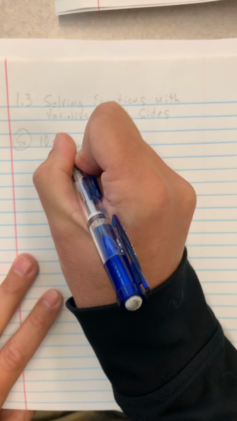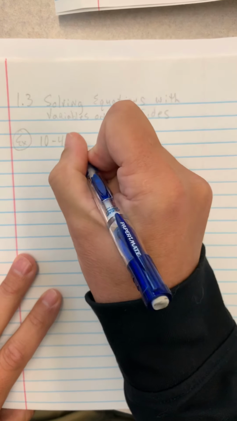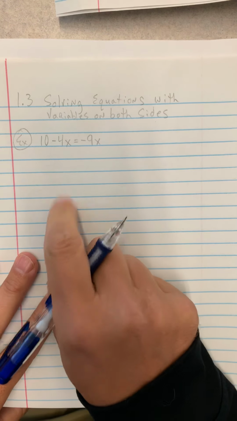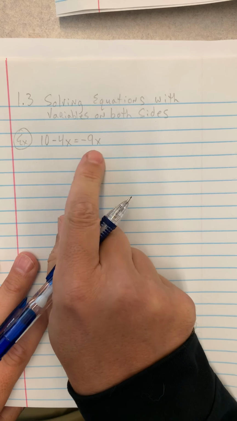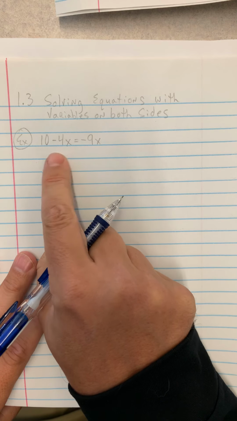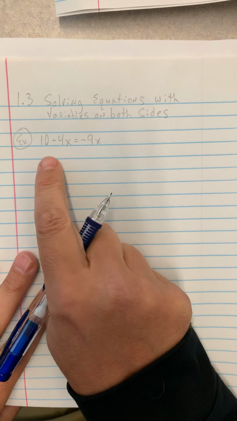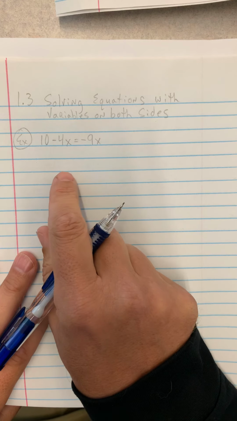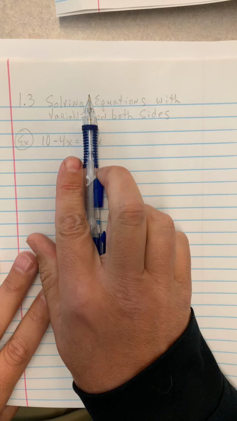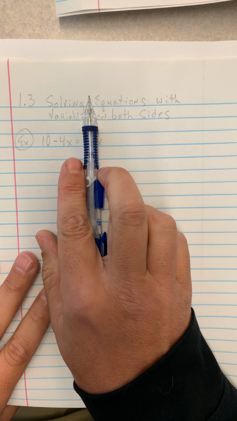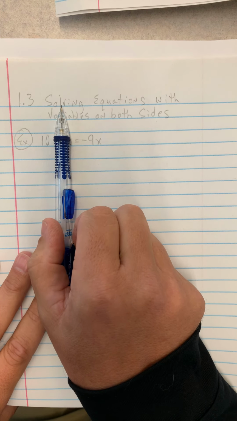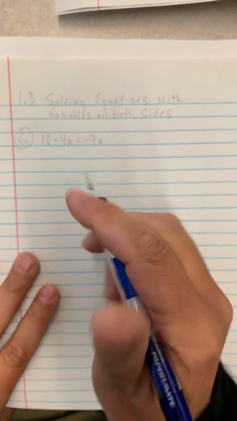10 subtract 4x is equal to negative 9x. This looks different. We haven't seen these before where I've had a variable on both sides of the equation. We still are always going to look to see if we can simplify on both sides of the equation first. And I'm going to look at this left side, 10 minus 4x. 10 and minus 4x are not like terms. I can't combine them. There's no distribution, so I'm done. If I look at the right, well, that's just negative 9x. Nothing I can do with that.